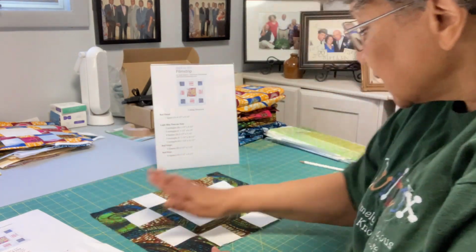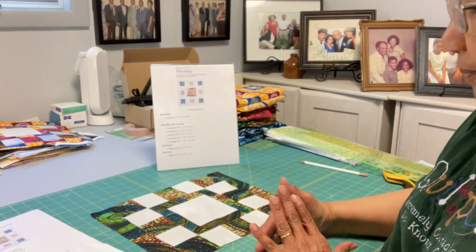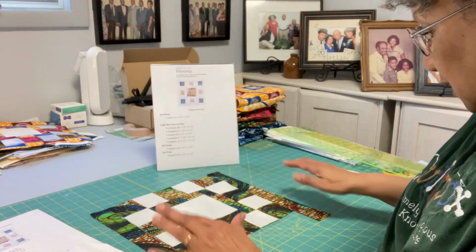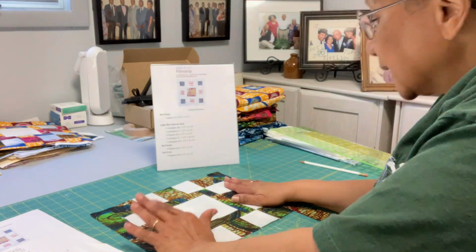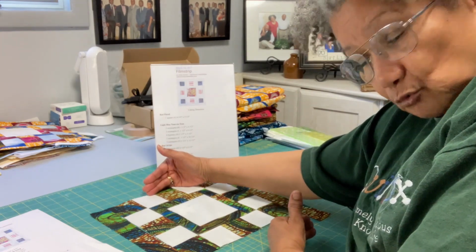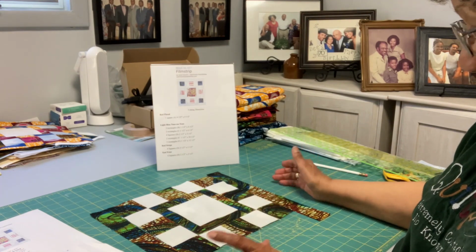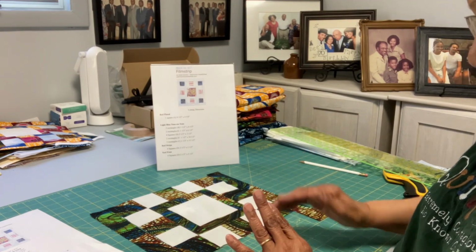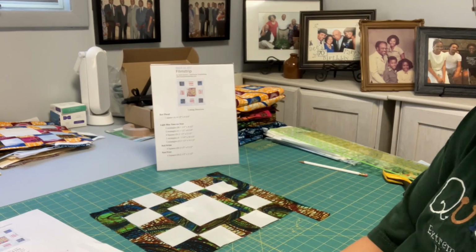We'll do the sides and then come back and do top and bottom. These are our 1.5 by 10.5 inch strips, and these are our 1.5 by 12.5 inch strips. They don't call them strips, they call them rectangles, but you and I know that that's the same thing. So I'm going to get these on and show you what the block looks like.